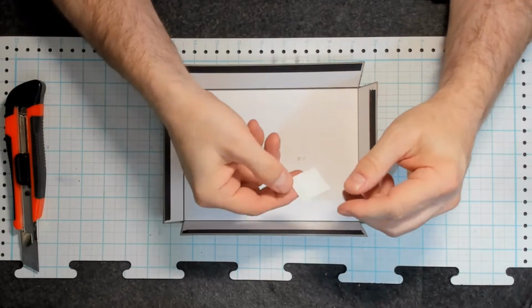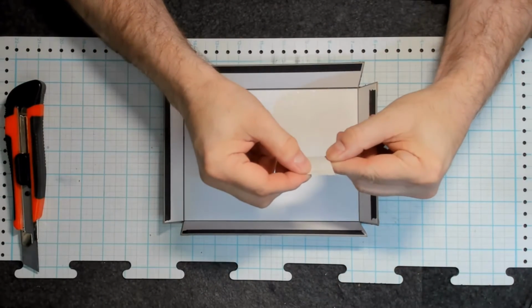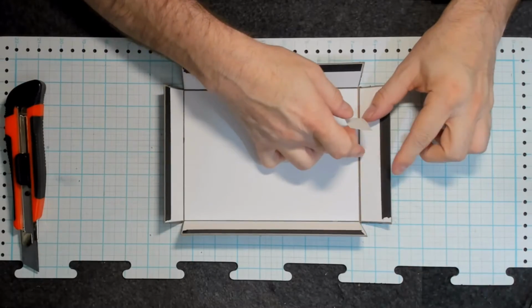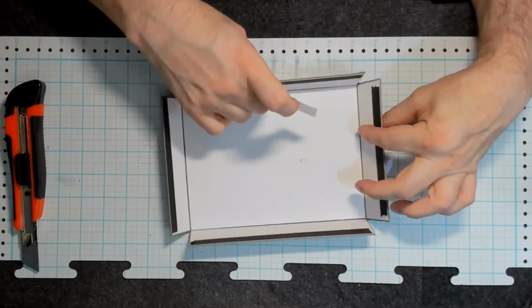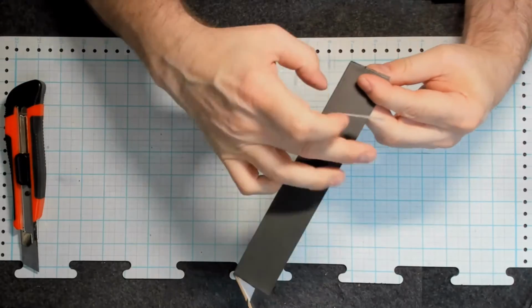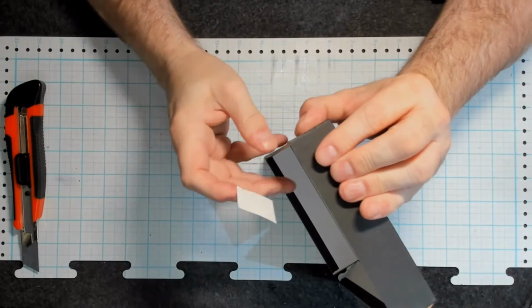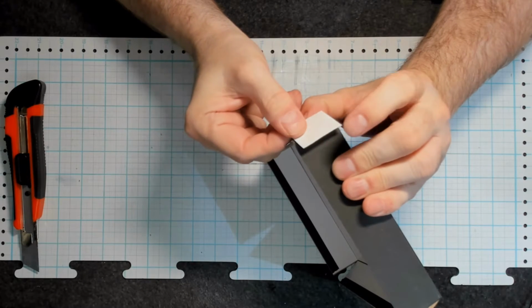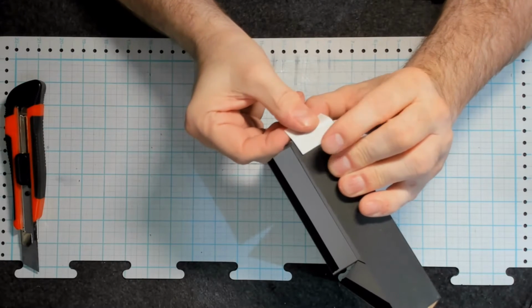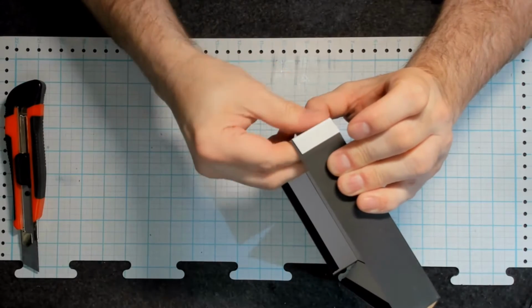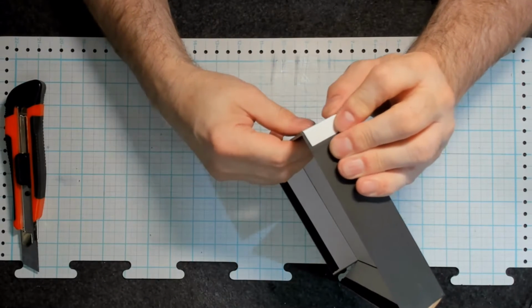Alright, so I have my tape cut now. This is about 1¼ inches long, which is the same width as the flaps that I made. So let's go ahead and apply it to the corner now. So I just stick it on like that.